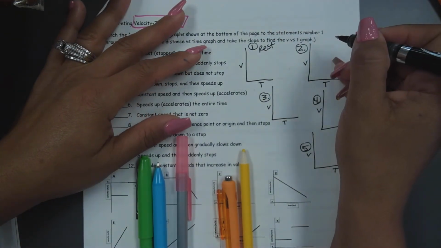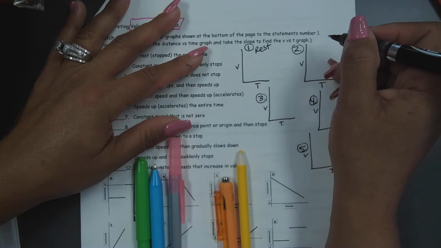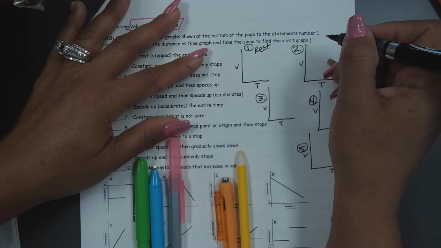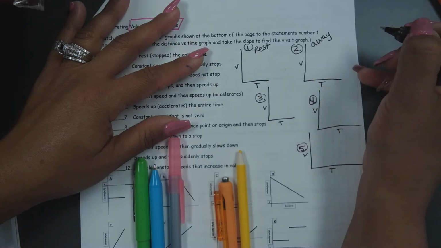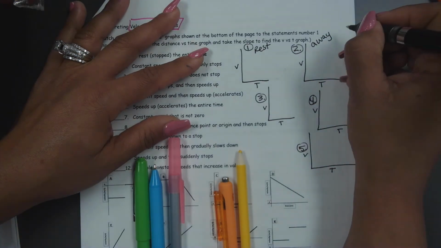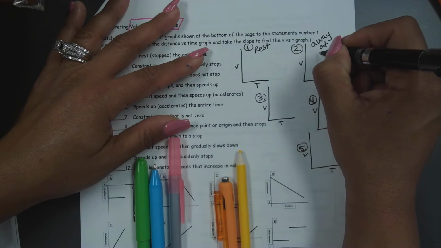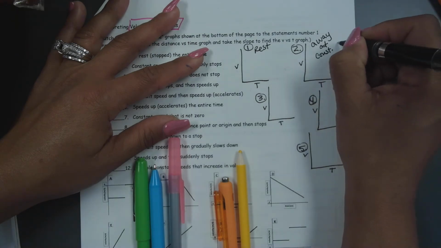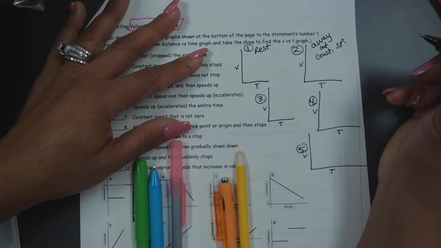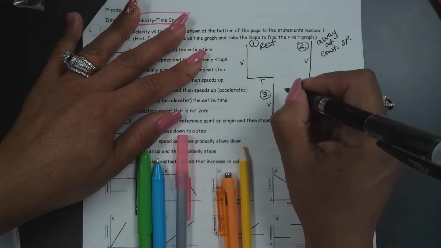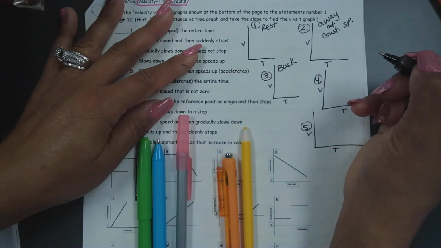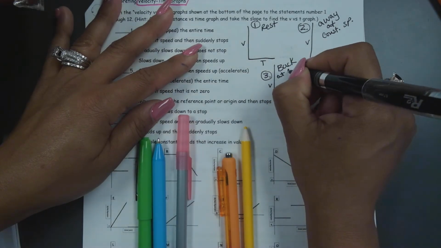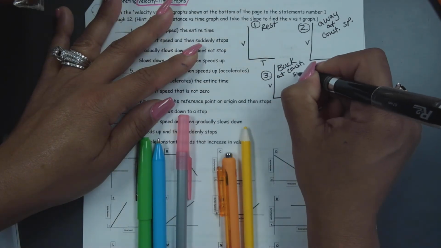Number 2, away from the origin at a constant speed. Number 3, back or towards the origin at a constant speed.